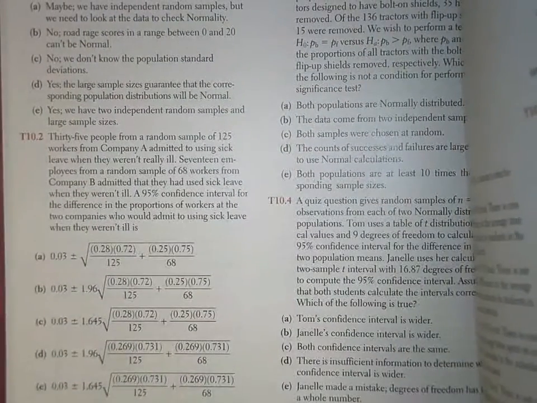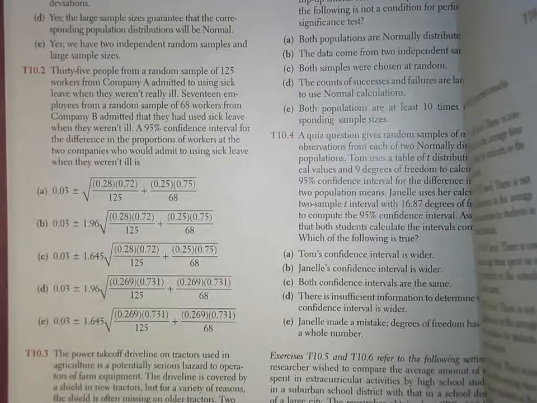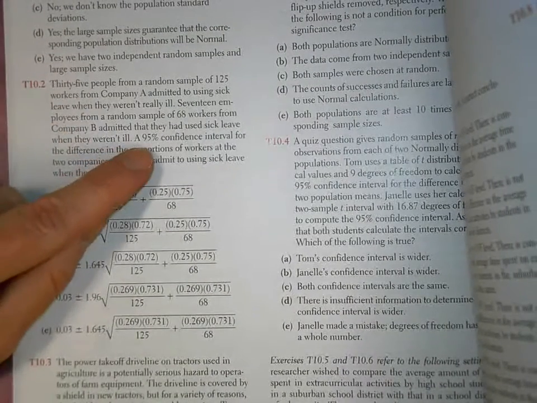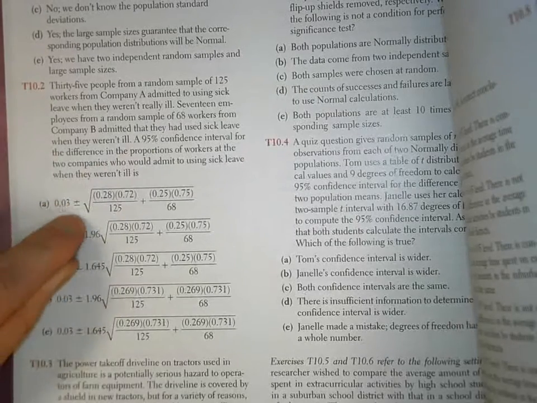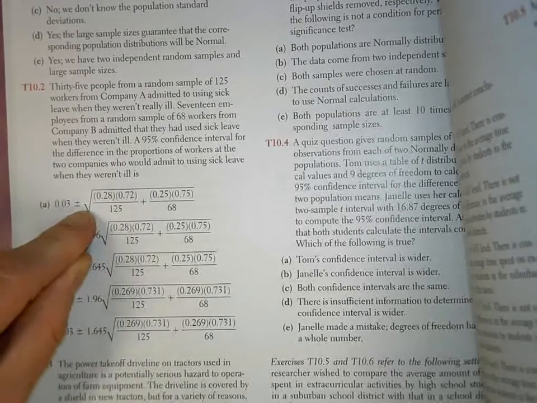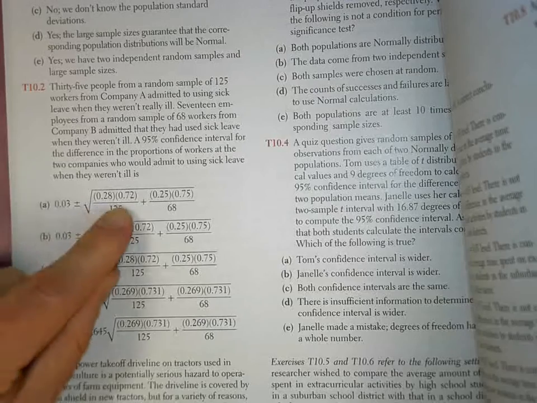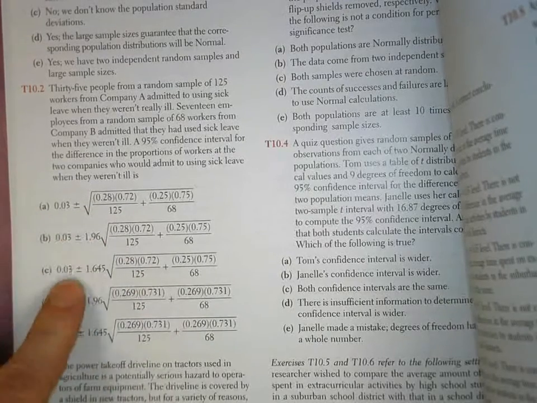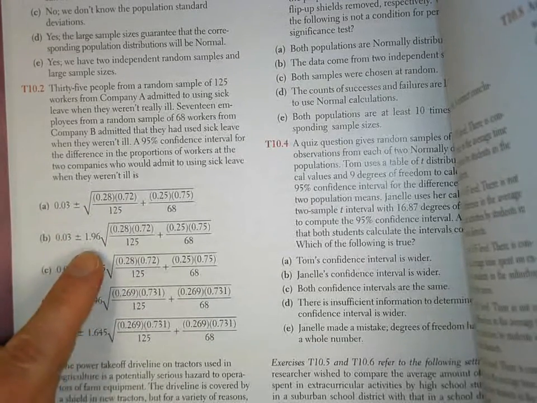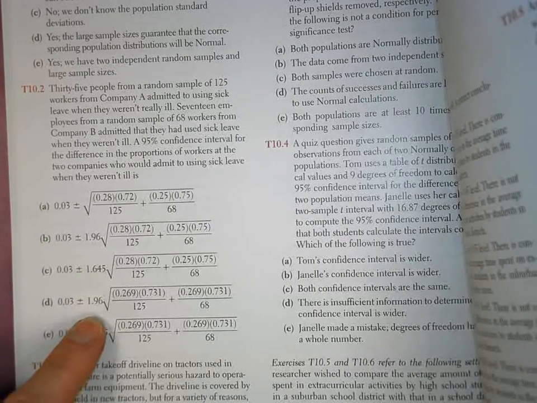It says 35 people from a random sample of 125 workers from company A admitted to using sick leave when they weren't ill. 17 employees. Okay, look at the whole thing. They're asking you to plug in stuff. So I'm going to just go through real quick. Here's a 95% confidence interval. Well, this one's missing its little Z star because these are proportions, not means. I didn't even finish reading the problem. 95% has to be 1.96, so it's either B or D.